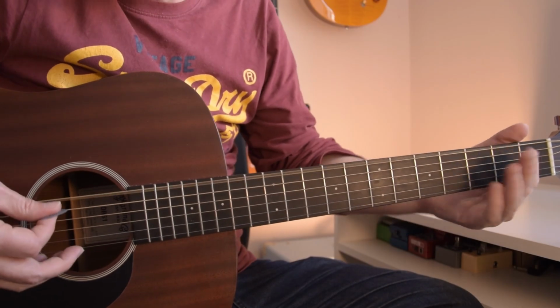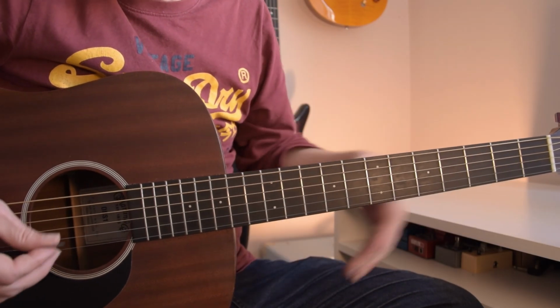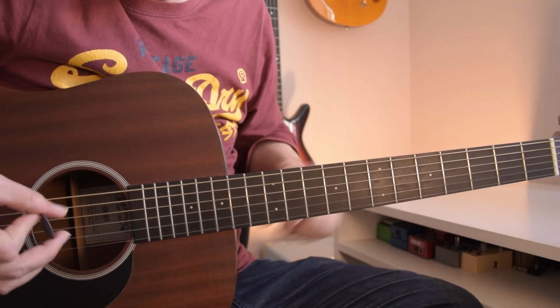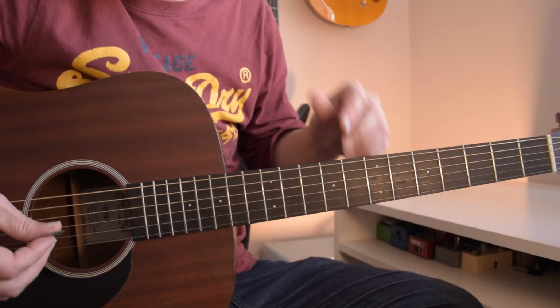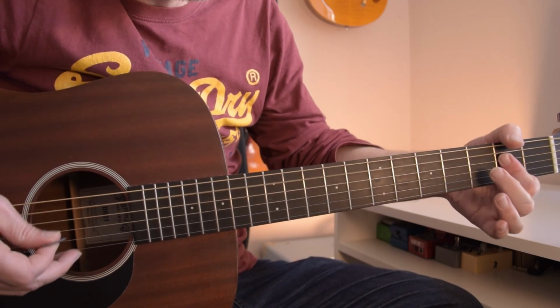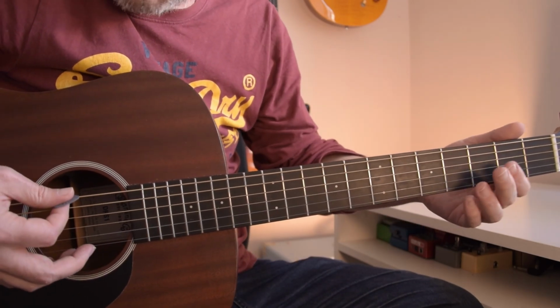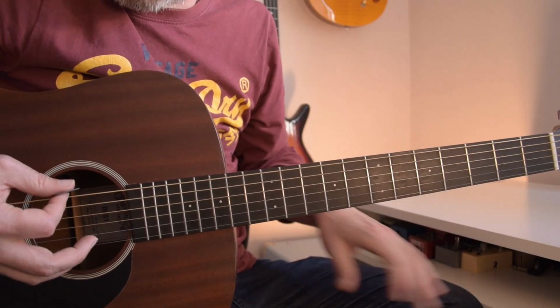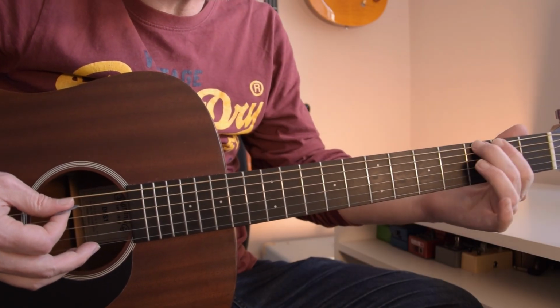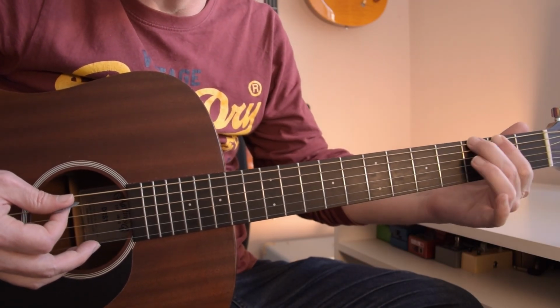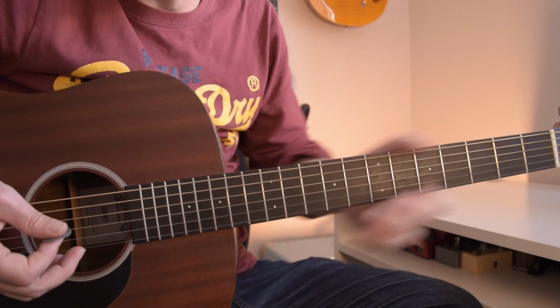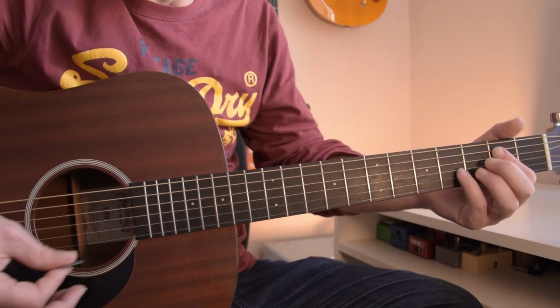Then we have this. So before we go to the A, this only happens twice at the start of the song. The first 2 times he plays a chord progression. Before we go to the A chord, we have this double hammer on. We pick the E string, hammer onto 2, and then hammer onto 3. And then immediately play the A chord. So it sounds like this.